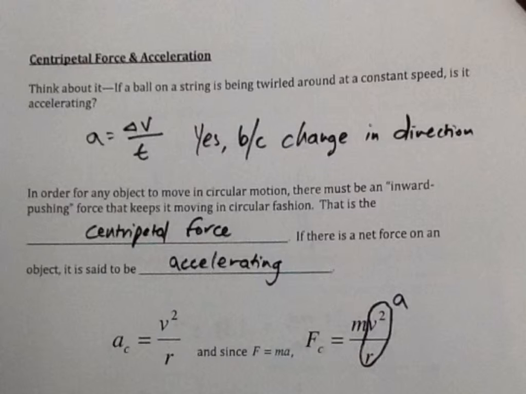Now, in order for any object to move in circular motion, there must be an inward pushing force that keeps it moving in that fashion. And this is called a centripetal force. If there is a net force on an object, it is said to be accelerating. So we already know that F equals ma.